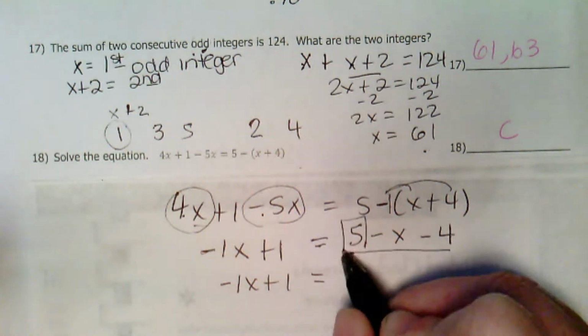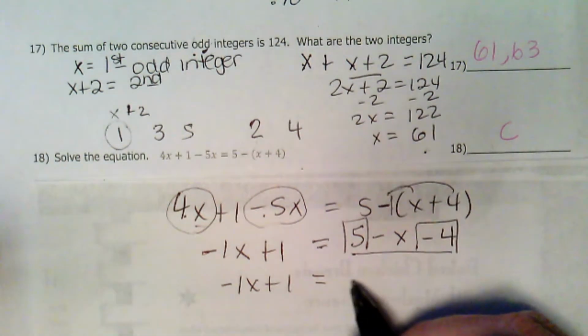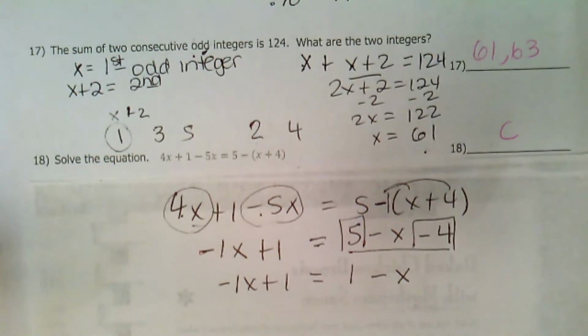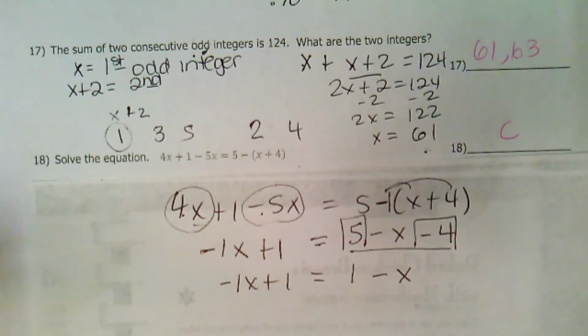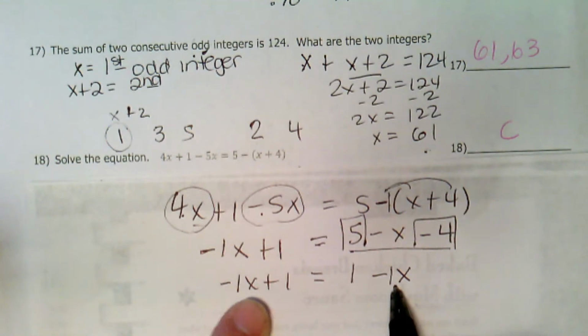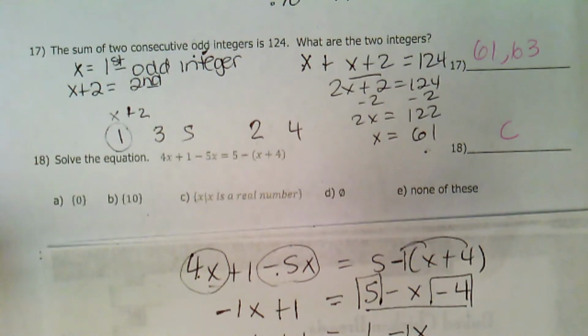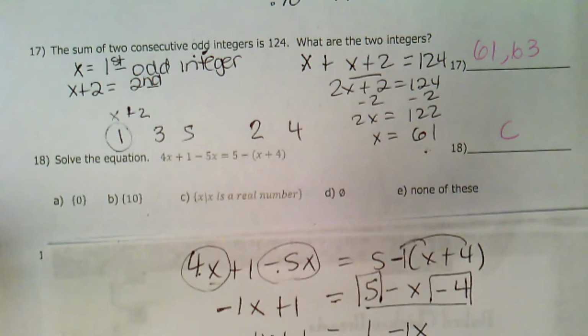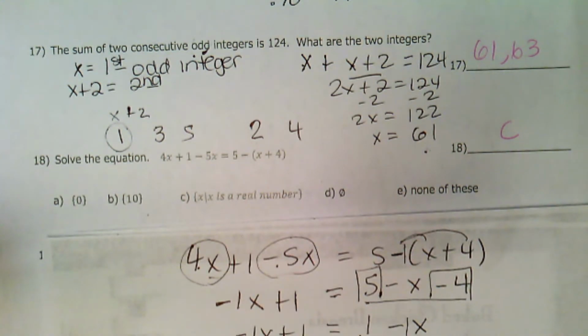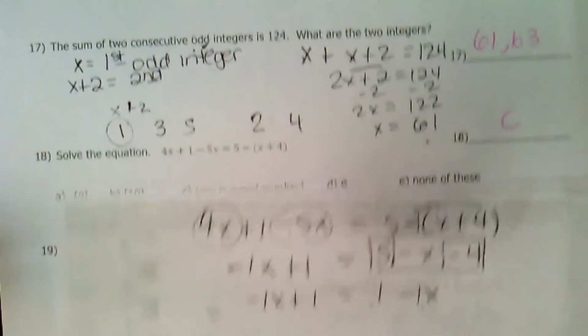This side can still be simplified. I can put this guy and this guy together. Now, if you notice, we have the same exact thing, just kind of written different. But this is a negative x. This is a positive 1. When this happens, where you have the same exact thing on both sides, you have all answers that'll work for that. So that is why C is your answer of choice.